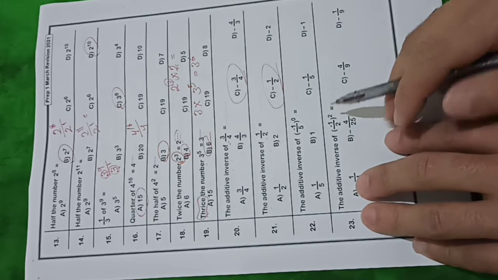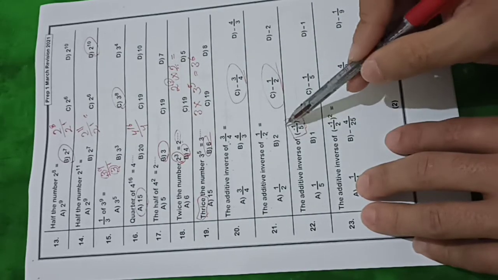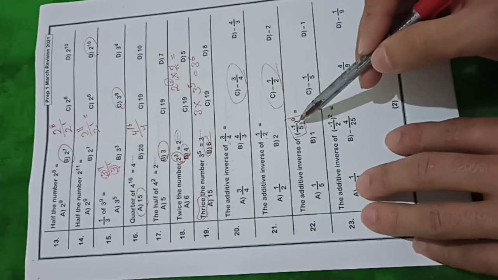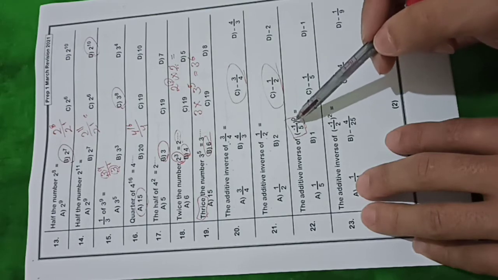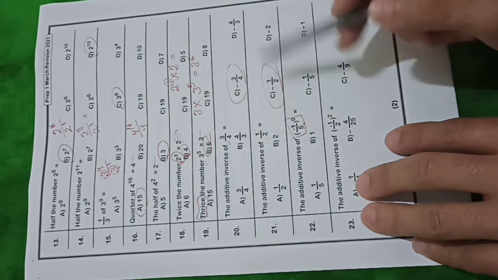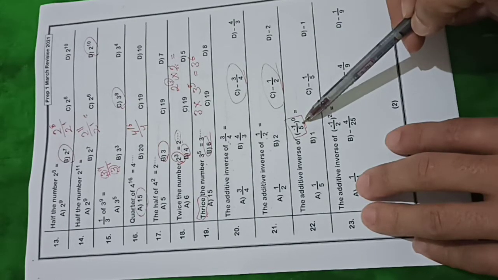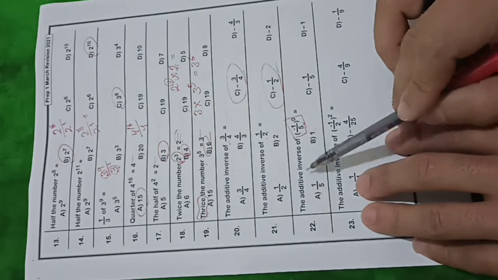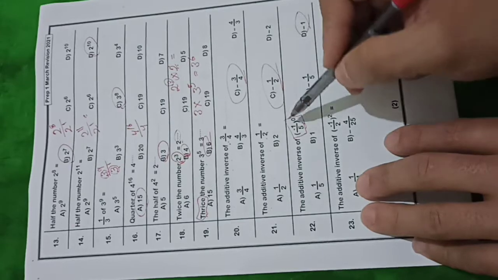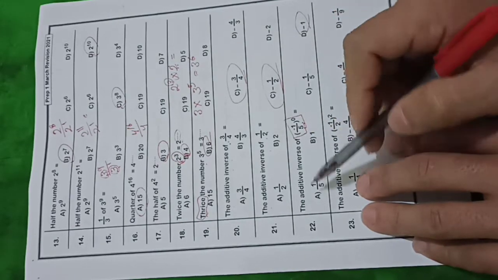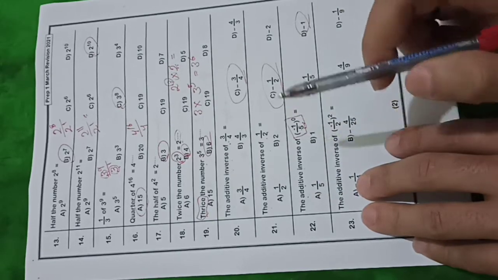The additive inverse of this number. This number equals to what? We have a bracket, inside the bracket we have a number. This number is raised to power 0. So instead of this number we have 1. Okay? The resultant number of this number equals 1. Excellent. So the additive inverse of 1 is negative 1. Pay attention. Here this number equals 1, and we have the additive inverse of this number. So we have the additive inverse of 1, and it's negative 1.